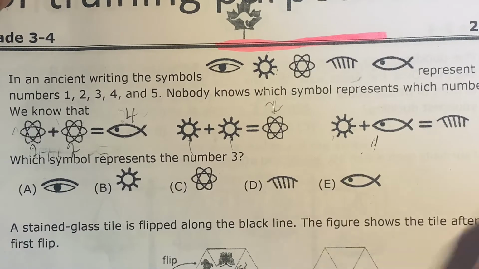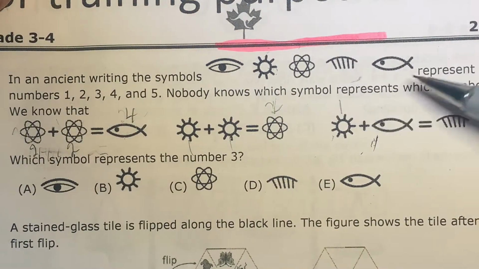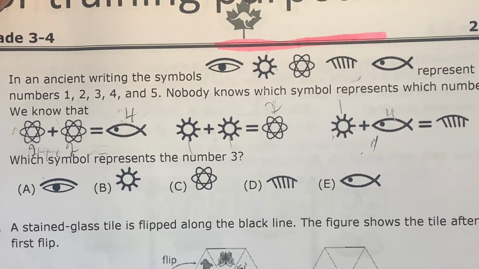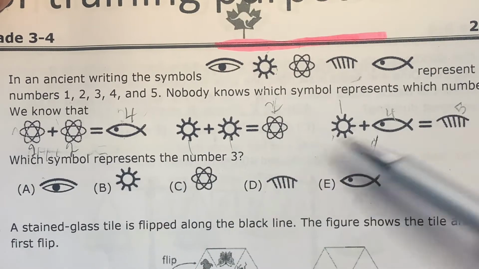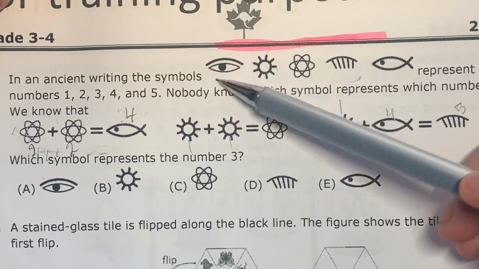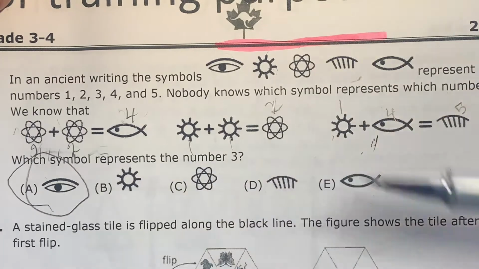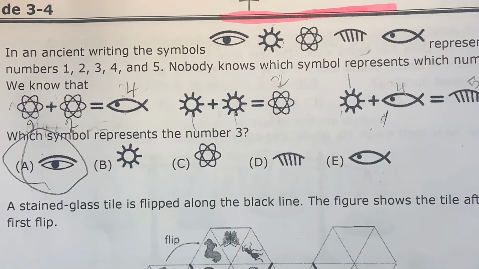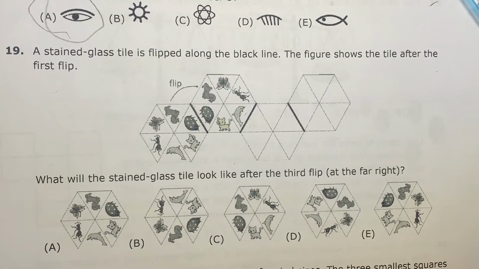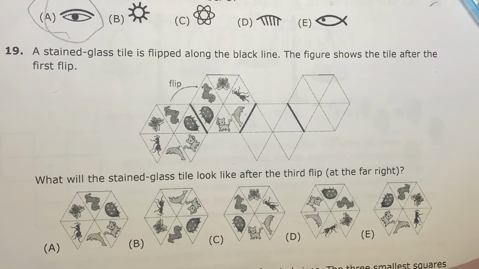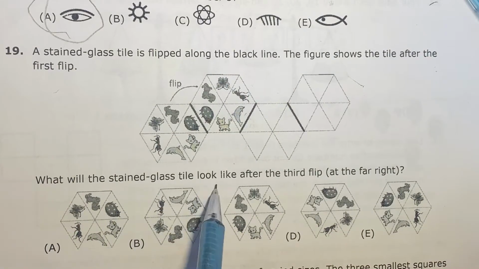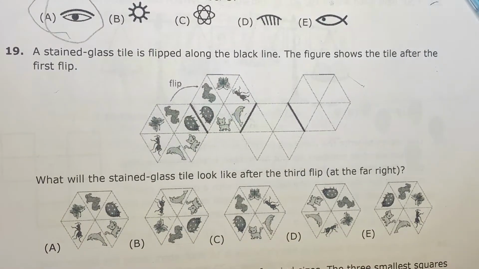So imagine this, we already said the sun is 1. So 1 plus 4, the fish, equals 5. So 5 is the comb. The only thing that's remaining is the eye. The eye is not in the equation, so this is the answer. So it's A. There you go. Eye represents number 3. Let's move to the number 19. A stained glass tile is flipped along the black line. It shows the tile after the first flip. What will the stained glass tile look like after the third flip at the far right?